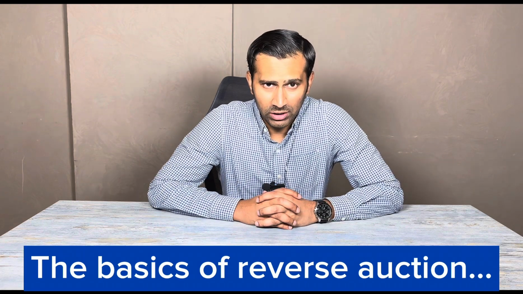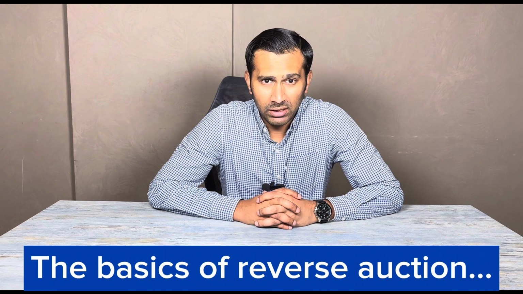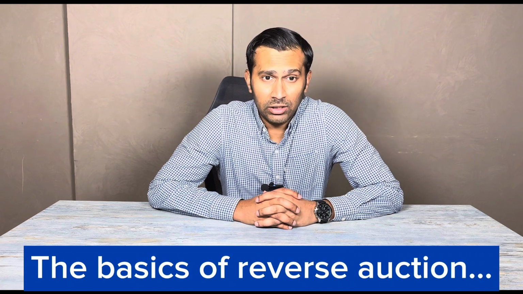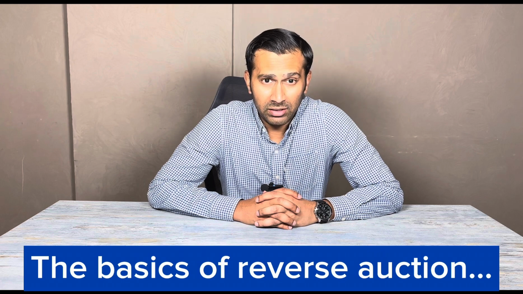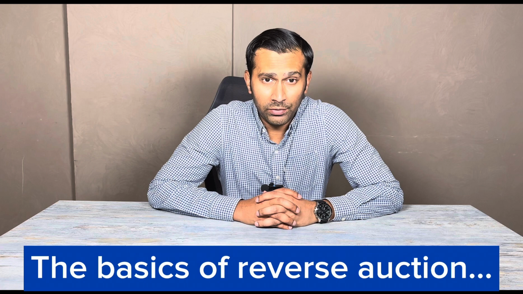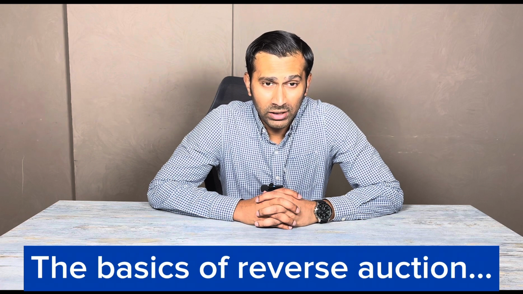In a typical auction, the participants compete to increase the price as the decision or the final outcome is based on the highest price, whereas in case of reverse auction, the participants compete to lower the price as the decision or the final outcome is based on the lowest price.